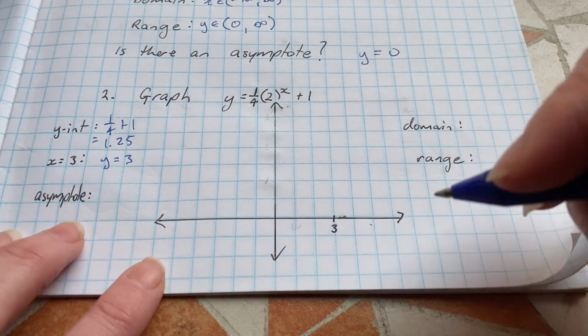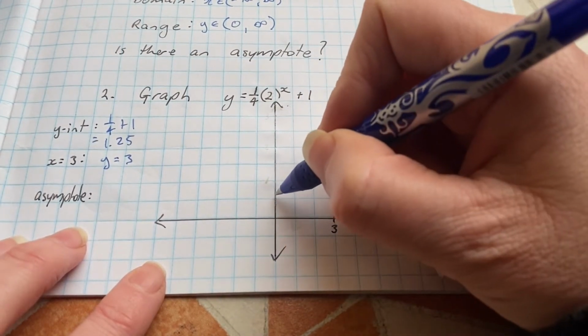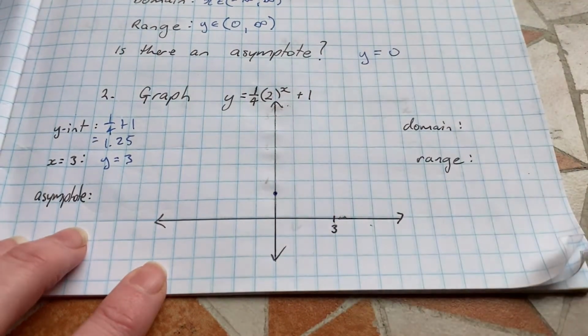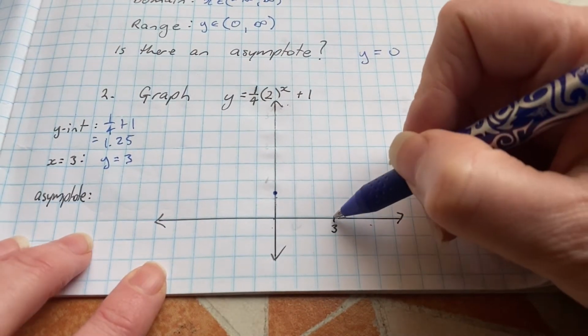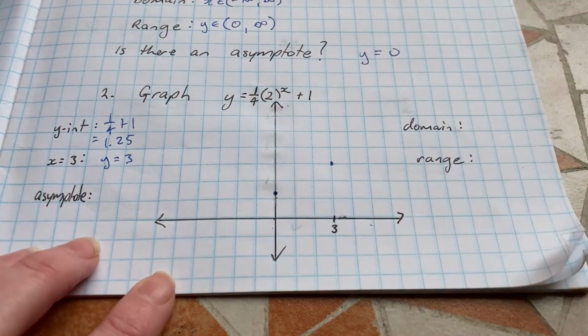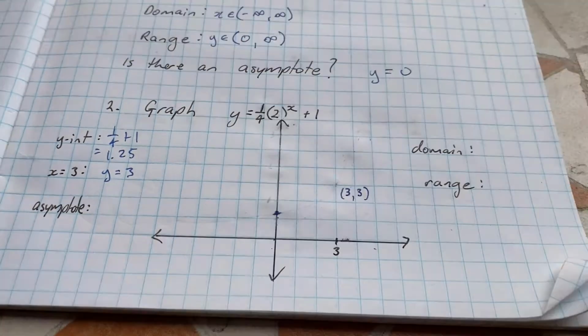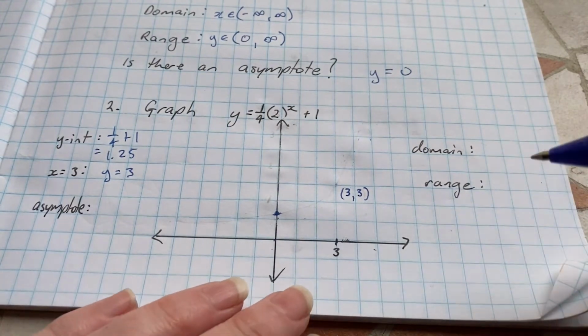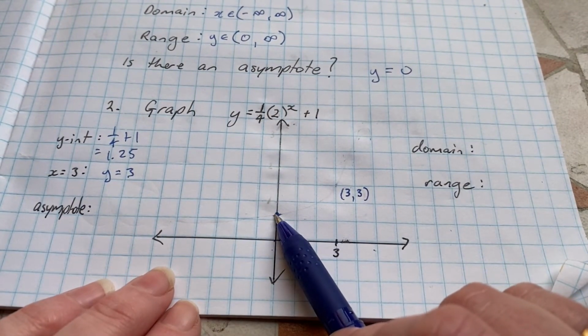So let's graph that. It's going to pass through 1.25. Let's just say that's about there. So I'll just use each of these as 1. When x equals 3, y also equals 3, so there's another point on the curve. I'll label that. You don't need grid paper for this. Okay, so let's draw a curve through there. Now, I'm also going to just think about what happens.